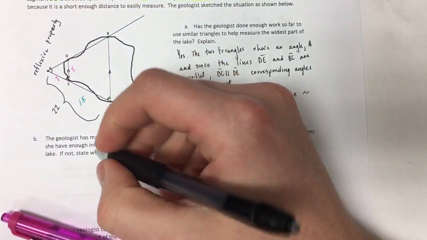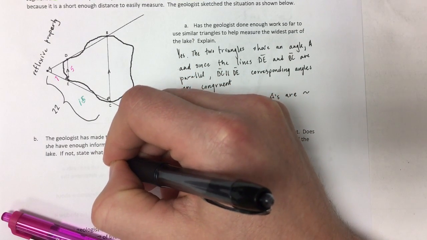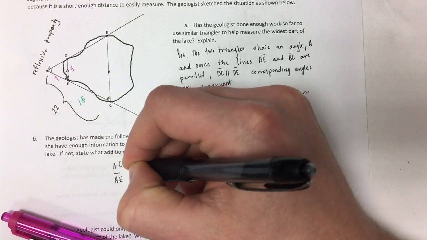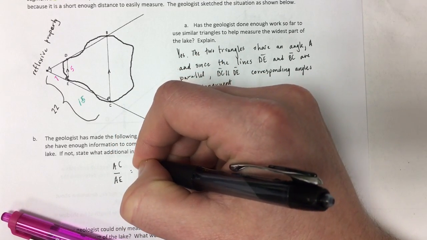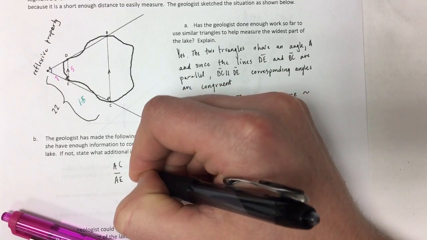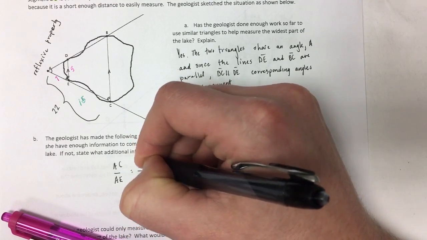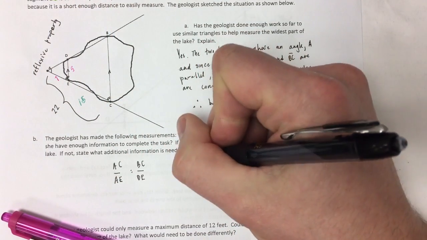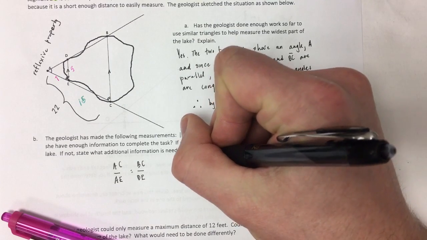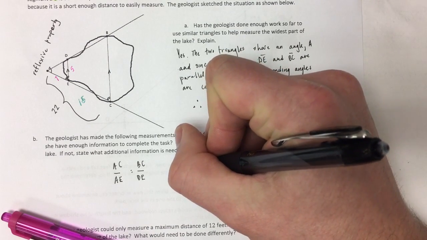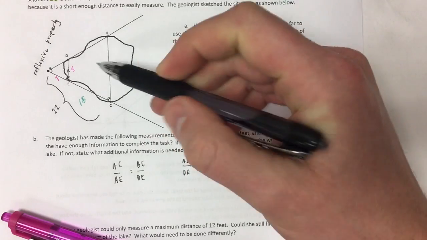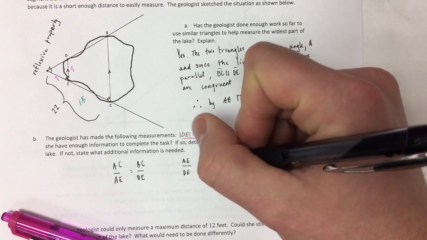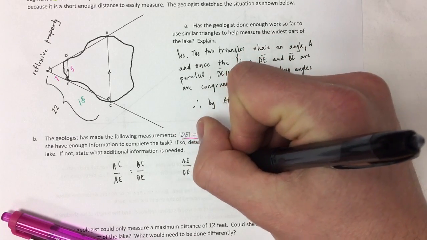In other words, I can set up the ratio AC over AE equals DE over BC. That's one way to view it. The other way to view it, how I color coordinated it, is that AE over DE must be in proportion to AC over BC.